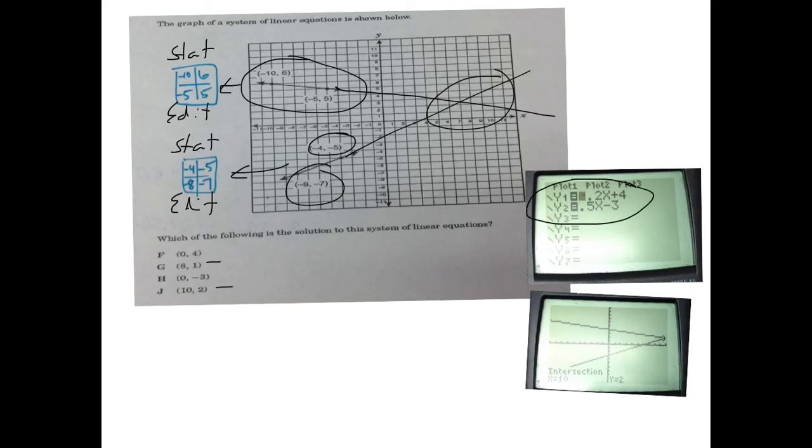I put the equations into y equals, I hit graph, and then I hit second trace 5, enter 3 times, and I found out that these guys intersect at 10, 2. So 10, 2 is the answer. So I would not draw it out and try to figure it out, because 8, 1 is right there, and 10, 2 is right there, and so they're really close out there in that area, and so your freehand is not going to get you close enough to get the right answer.